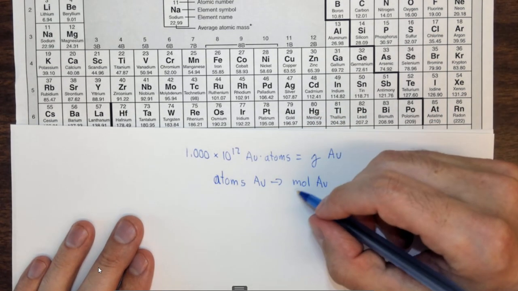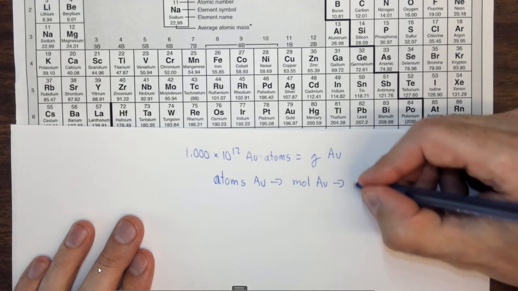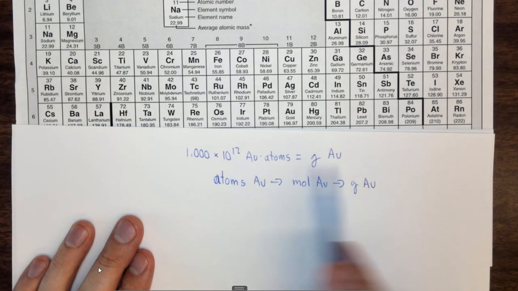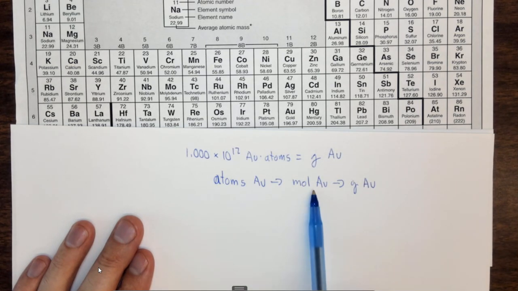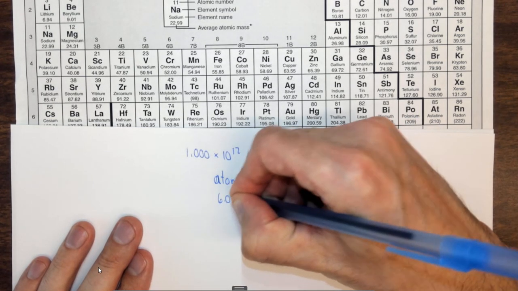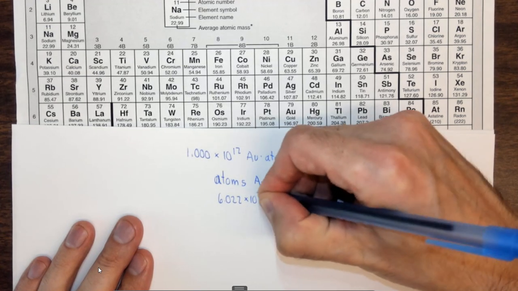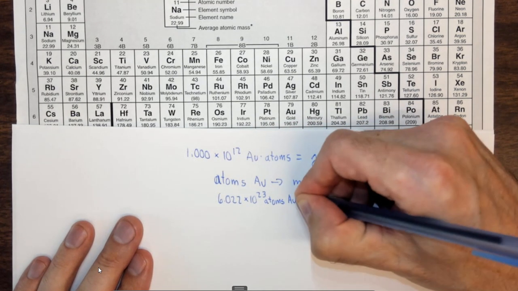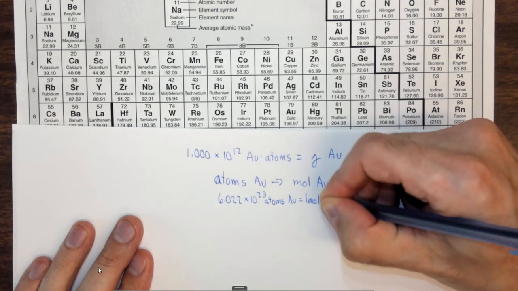And then we know the relationship between moles of gold and grams of gold. So we're starting with atoms, and we're eventually getting to grams. Intermediately, we're going to get moles. Now, what we need to remember here is that 6.022 times 10 to the 23 atoms of gold equals 1 mole of gold.